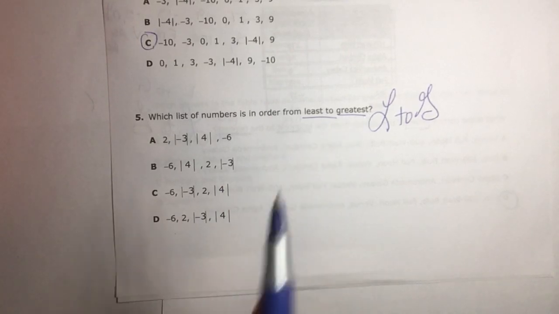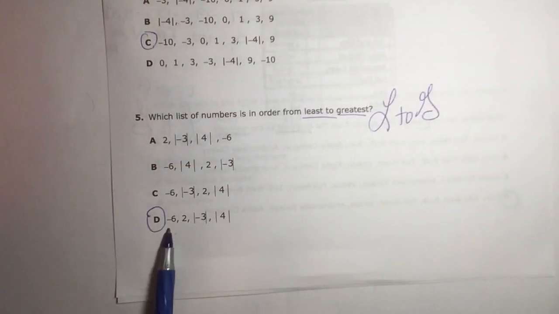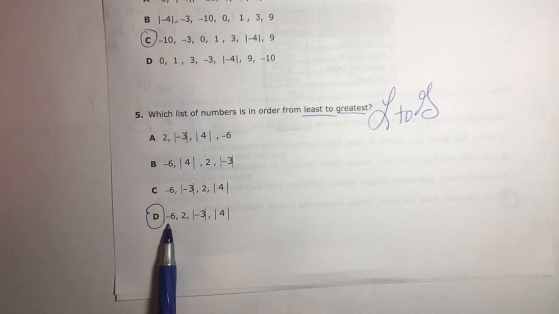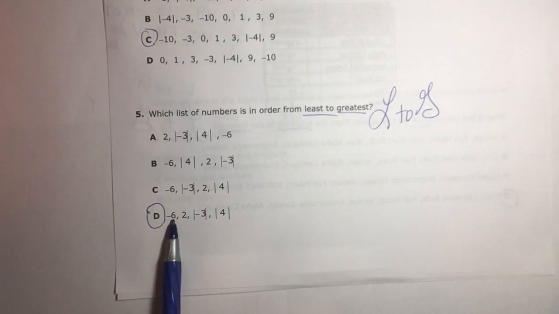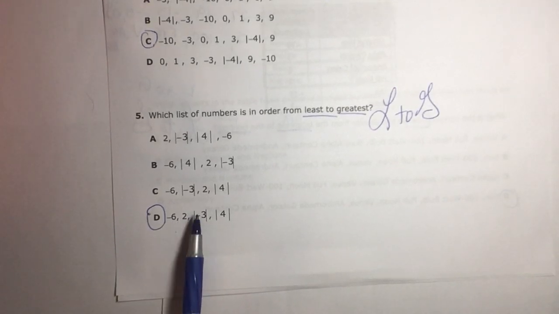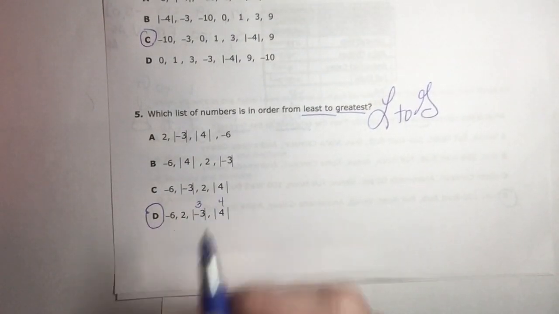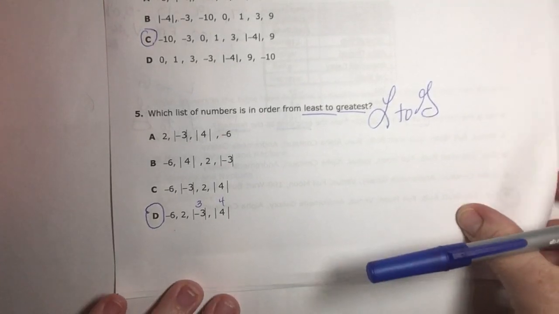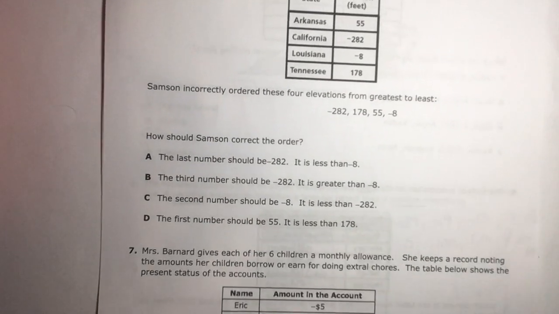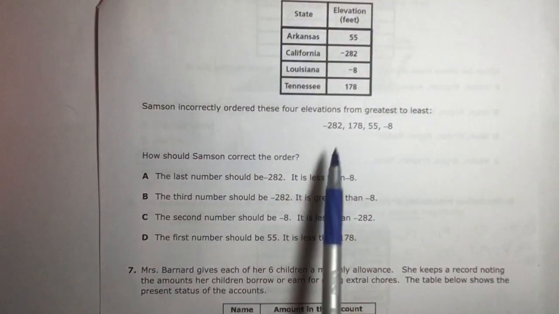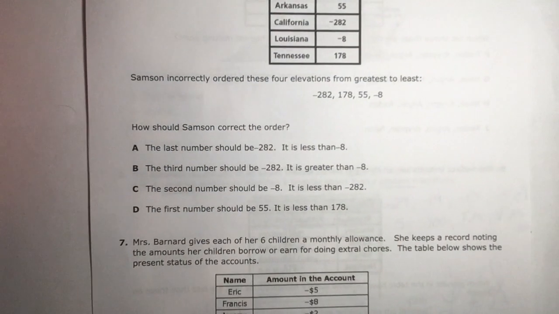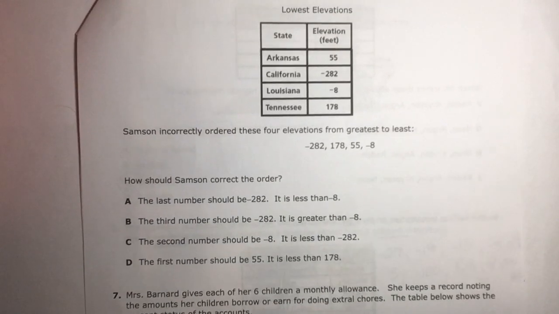Okay, least to greatest. I believe the answer is going to be D. -6 is definitely going to be the smallest. And then 2, the absolute value of -3 is a +3. And then 4. That one wasn't too bad. All right. Number 6, again, I want you to pause the video and try number 6 by yourself.